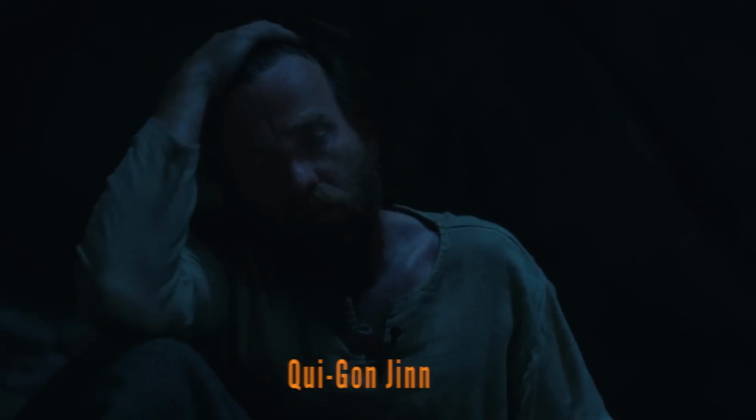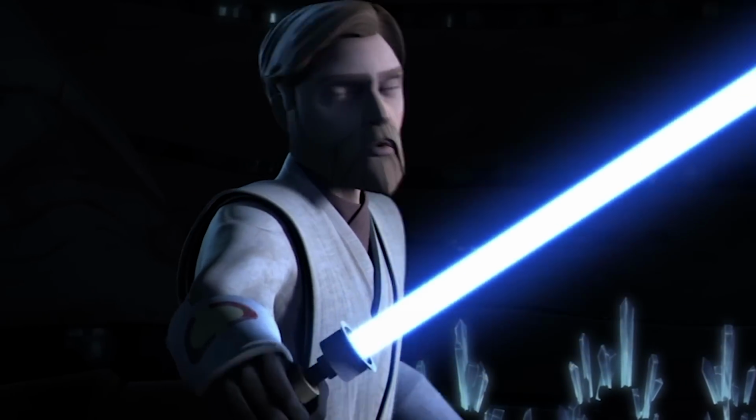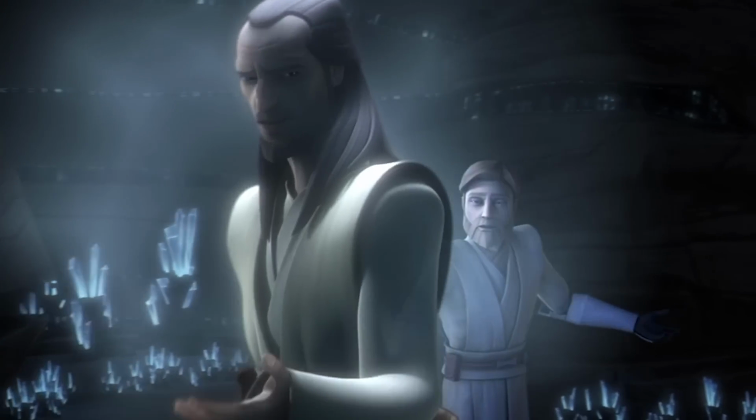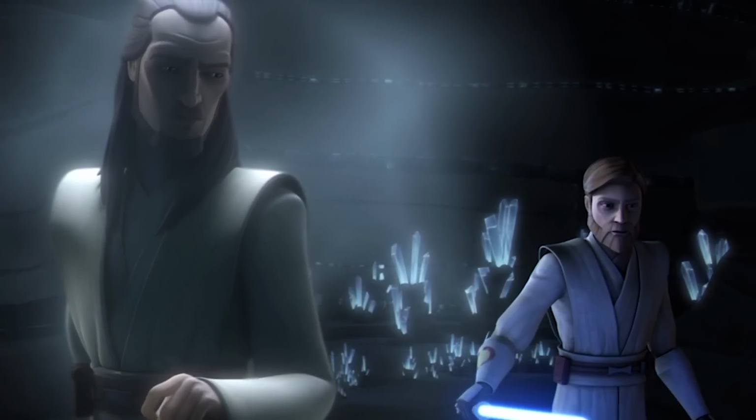Obi-Wan Kenobi also literally calls for Qui-Gon Jinn's help, making me think that there's going to be a Qui-Gon Jinn Easter egg or a cameo scene before the end of the series where he shows up to teach him how to become a Force Ghost, because they still have to do that. That's a big part of the timeline.